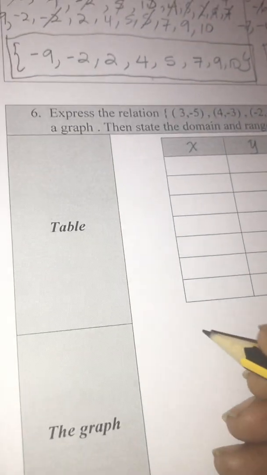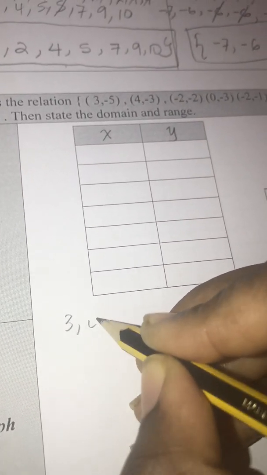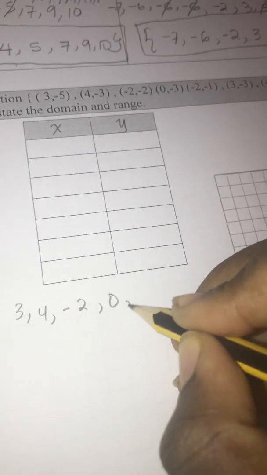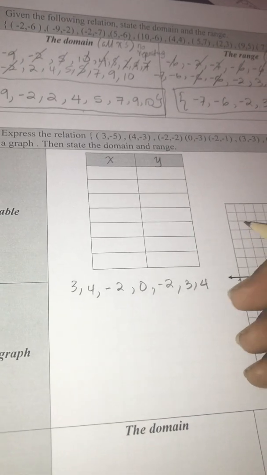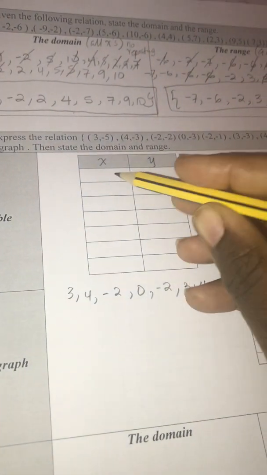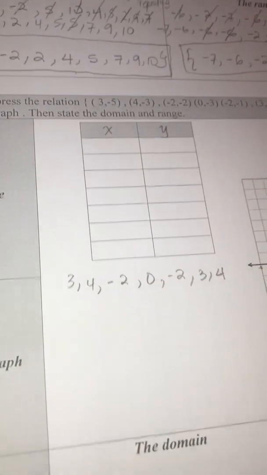So first I'm going to write my X's. I have 3, I have 4, I have -2, I have 0, I have -2, I have 3, and I have 4. Okay? So then I want to arrange from least to greatest. Here you have to repeat. You cannot not repeat. Here you have to repeat.